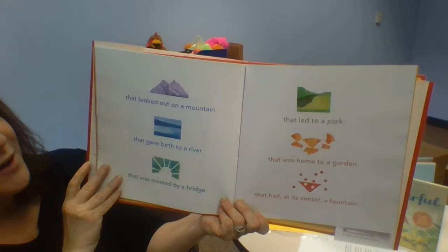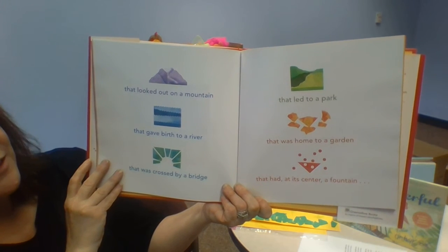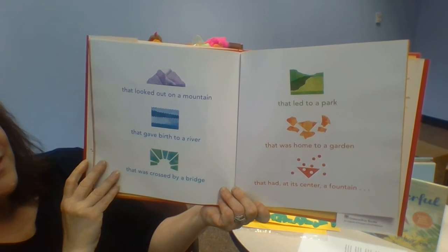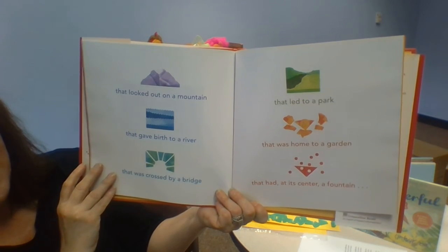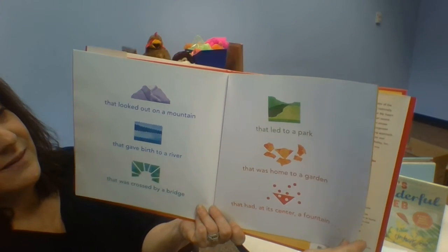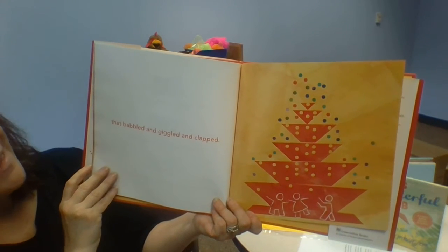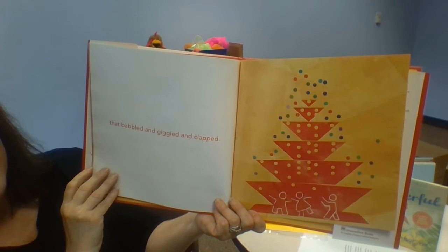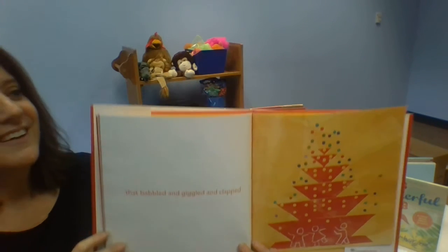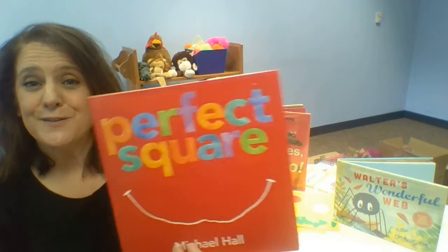That looked out on a mountain, that gave birth to a river, that was crossed by a bridge, that led to a park, that was home to a garden, that had at its center a fountain, that babbled and giggled and clapped. And perfect square.